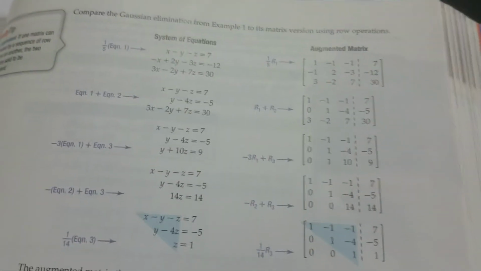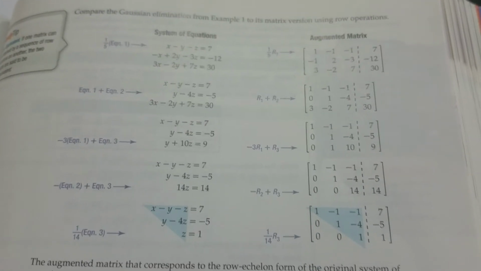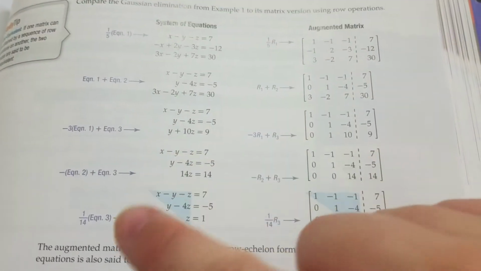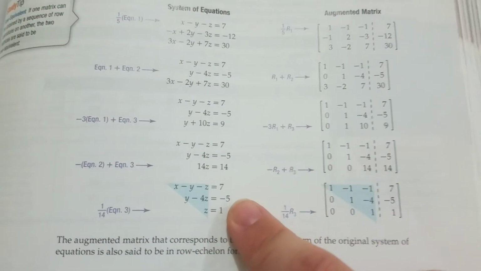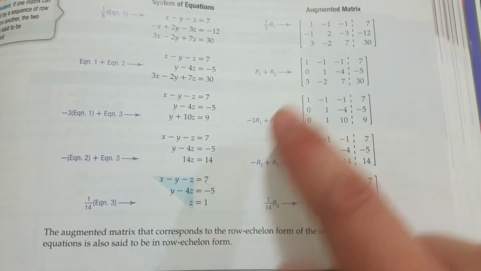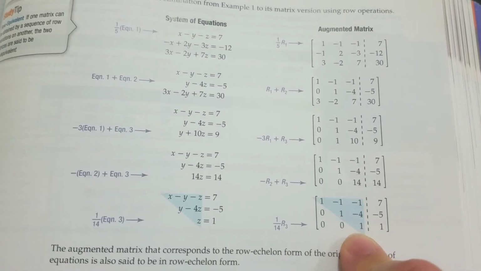If you look at the top of page 367, you'll see that they put the system into row echelon form, which is what we did in example 1, and they're showing you how you could do that in an augmented matrix.